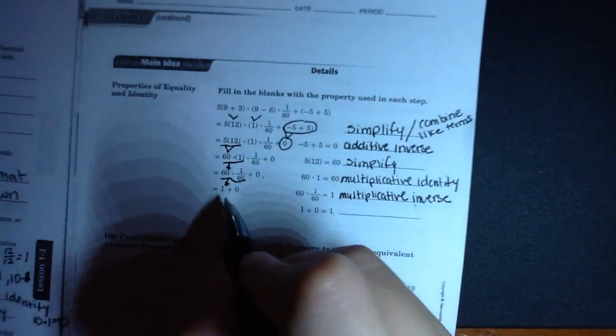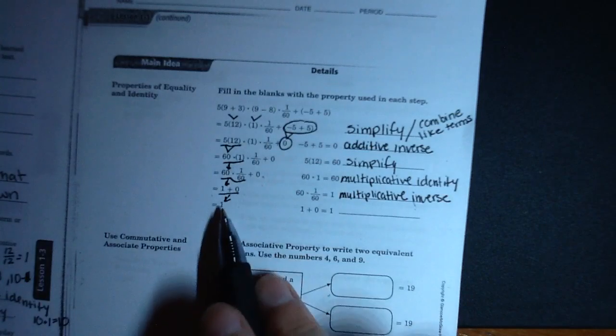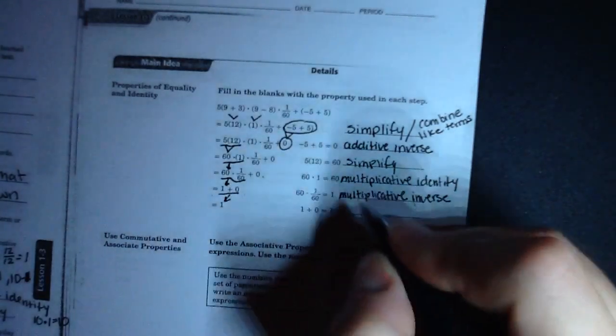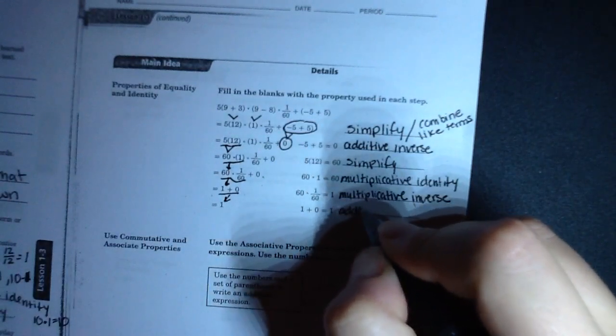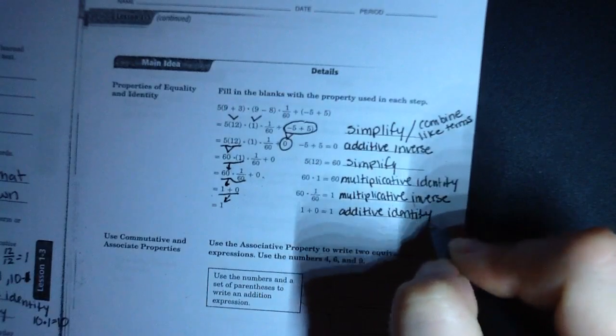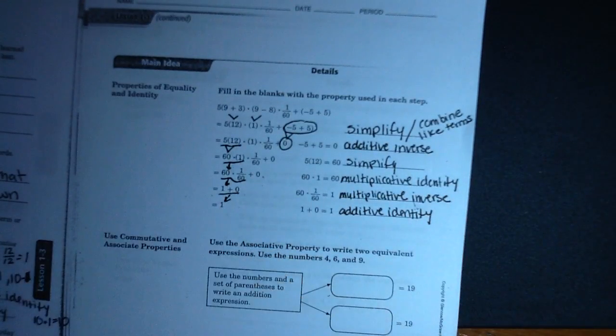And then last but not least, if we look from this line down to this line, we notice that 1 plus 0 has changed to 1. So the property that's been used there is the additive identity property, because the 1 has kept its identity in this step, and it's not changed to another number.